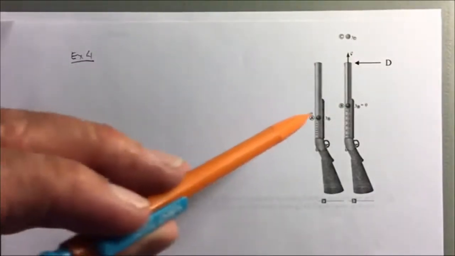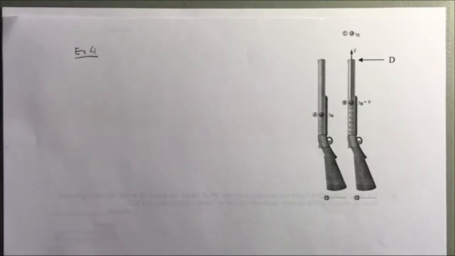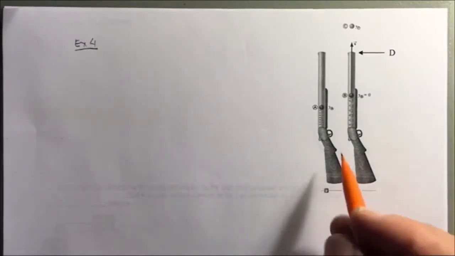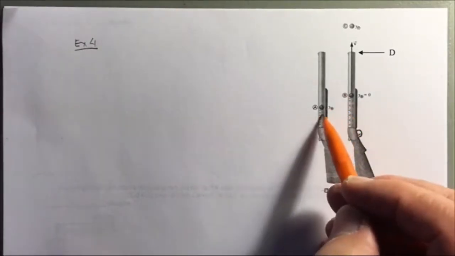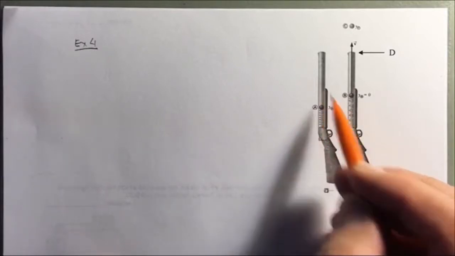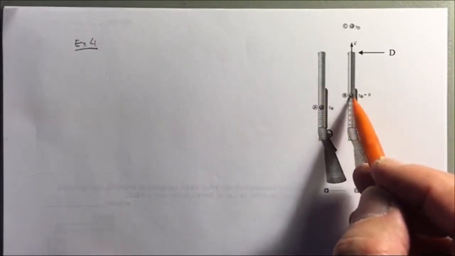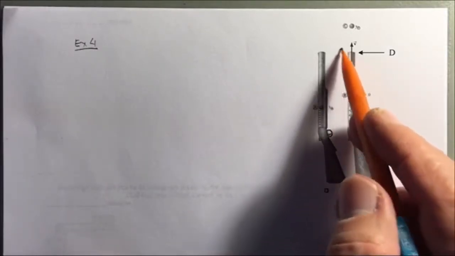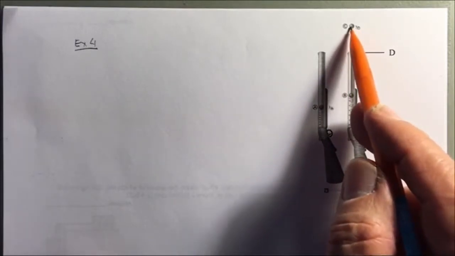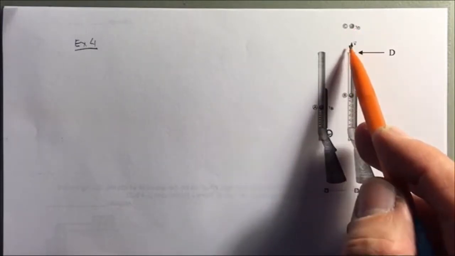Then we put a ball in here, or the bullet, and then the trigger is pulled and the spring pushes the ball up, reaches here, and the ball will keep going out and reaches a certain height, some maximum height, after which it falls down.